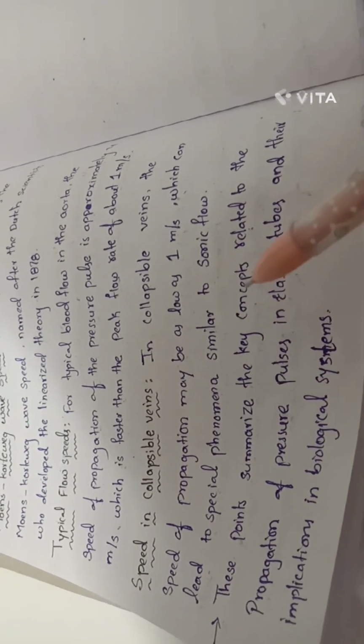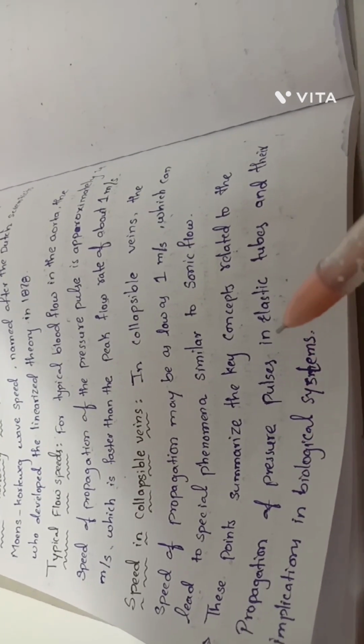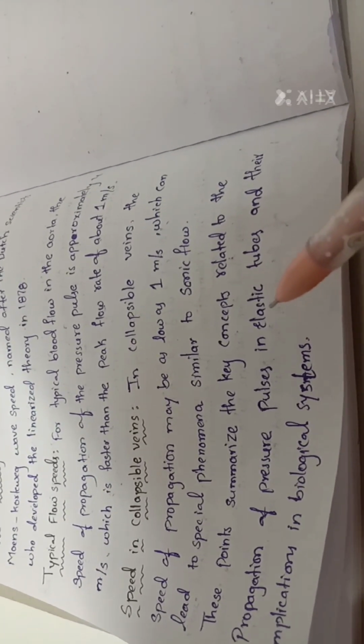This point summarizes the key concepts related to the propagation of pressure pulses in elastic tubes and their implications in biological systems.